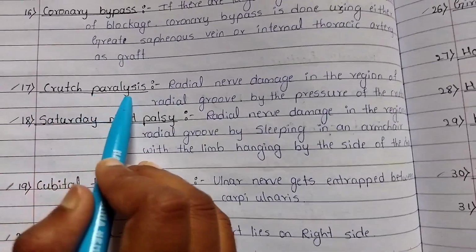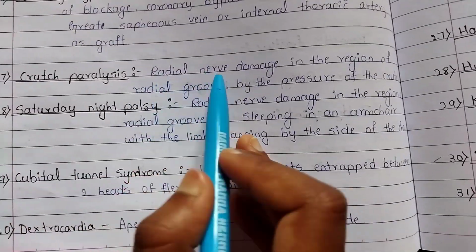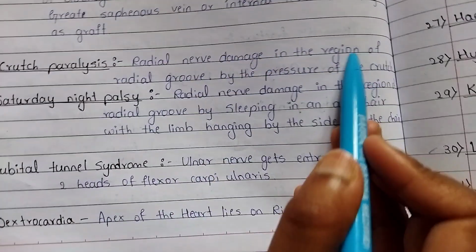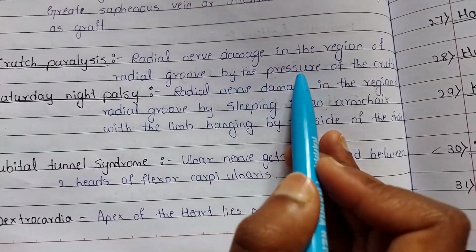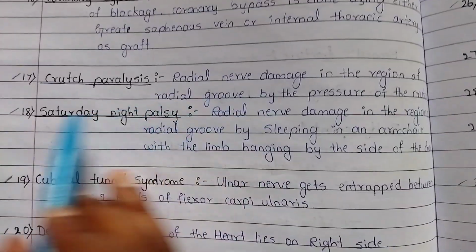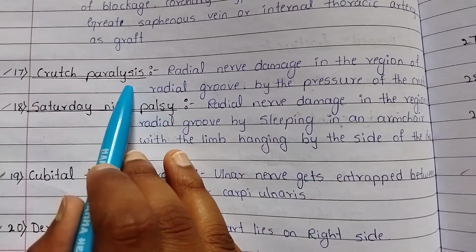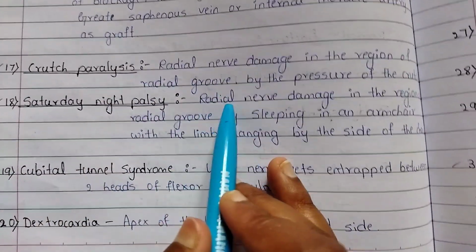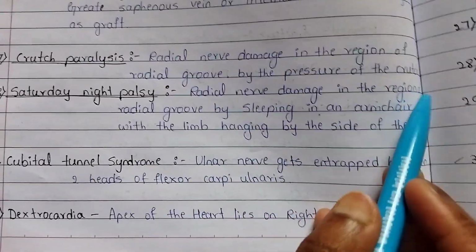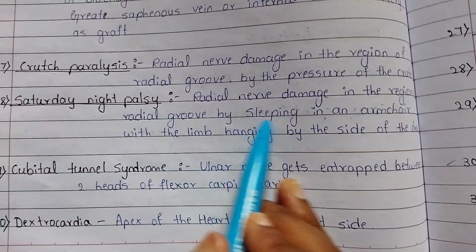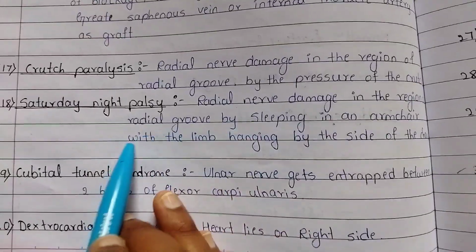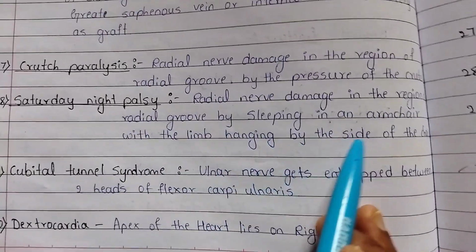Next, crutch paralysis. It is radial nerve damage in the region of the radial groove by the pressure of a crutch. And Saturday night palsy. It is also the same as crutch paralysis, in which the radial nerve is damaged in the region of the radial groove by sleeping in an armchair with a limb hanging by the side of the chair.